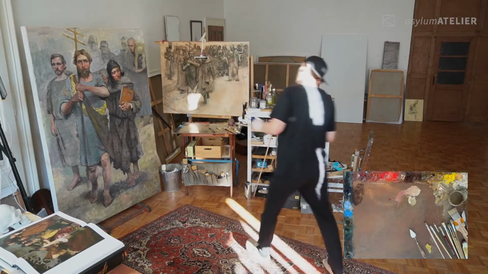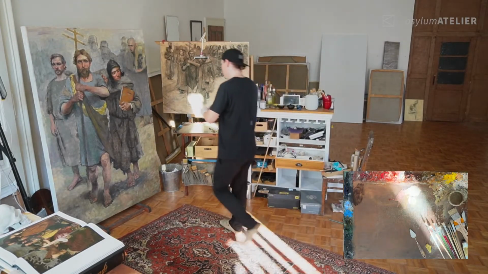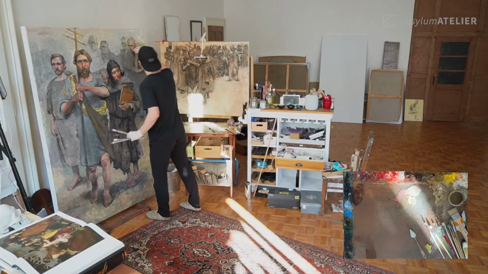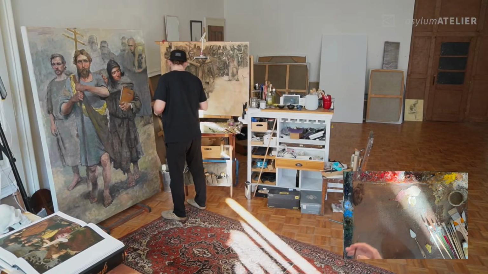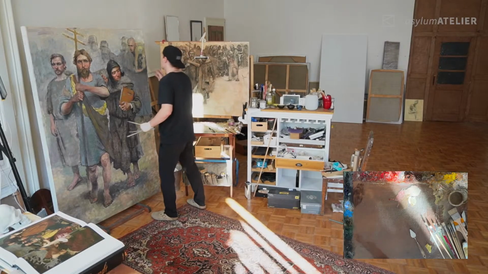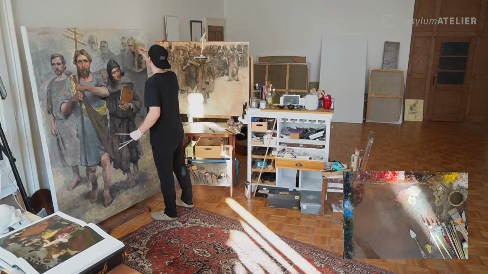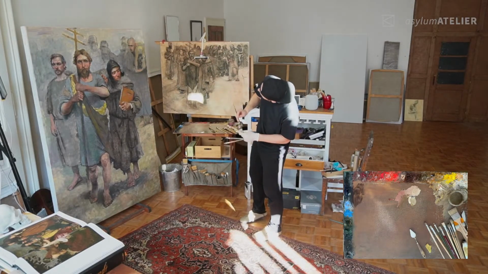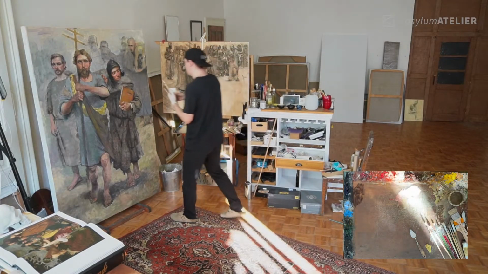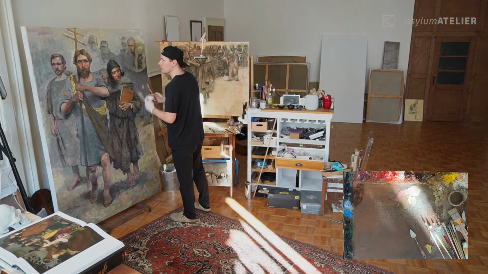Okay, so there's a little too much light underneath in here.